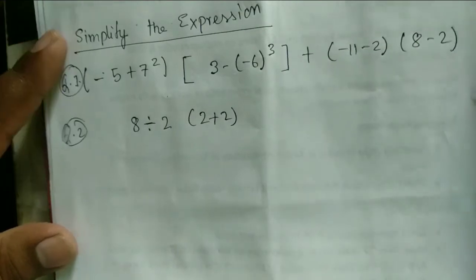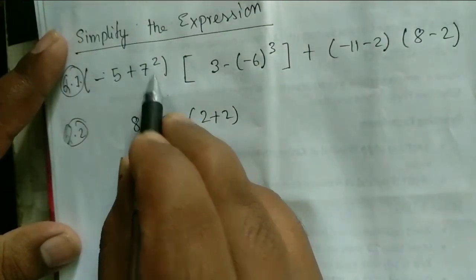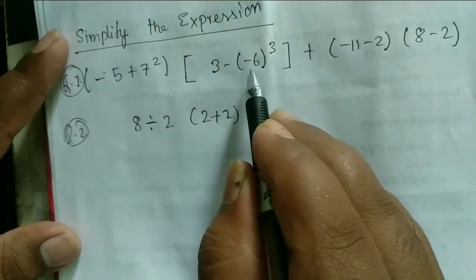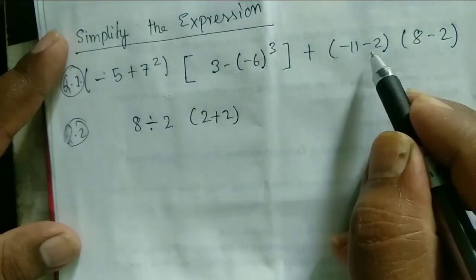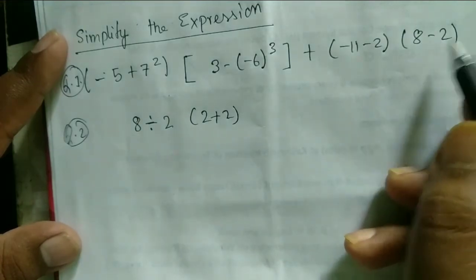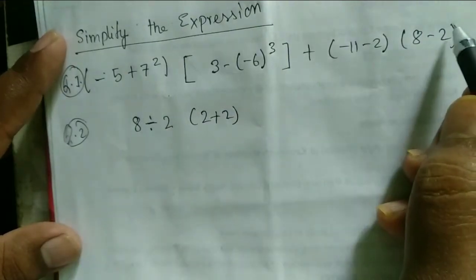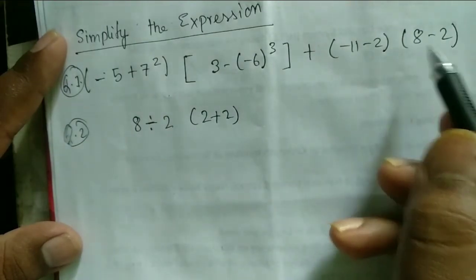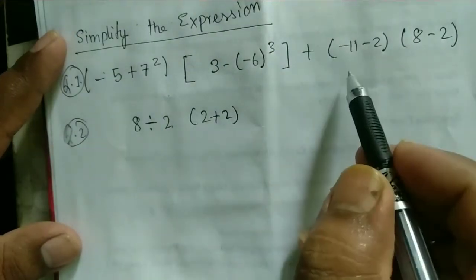Here are two problems that we are going to take, and they might clear your concept on order of operations. The first question is minus 5 plus 7 square, then under the bracket 3 minus 6 cube, plus again under the bracket minus 11 minus 2, and then again multiplied by under the bracket 8 minus 2. The order of operations first tells us to solve anything that is inside the bracket first. So that is what we are going to do.